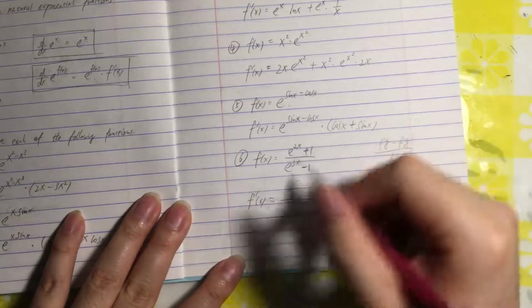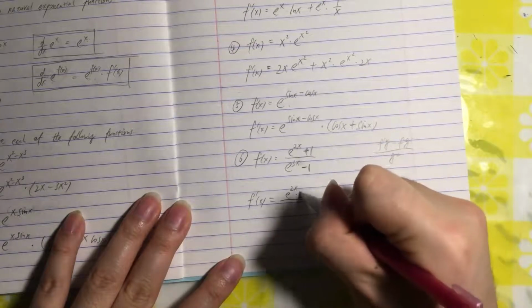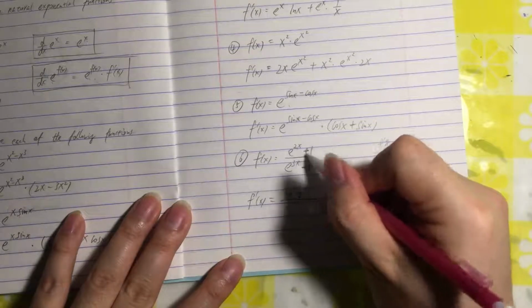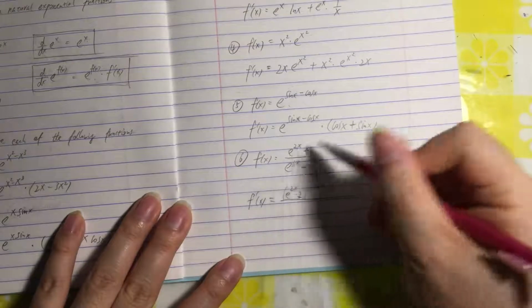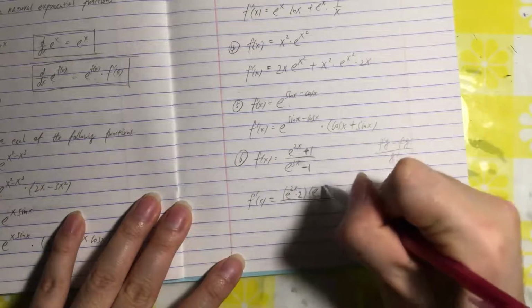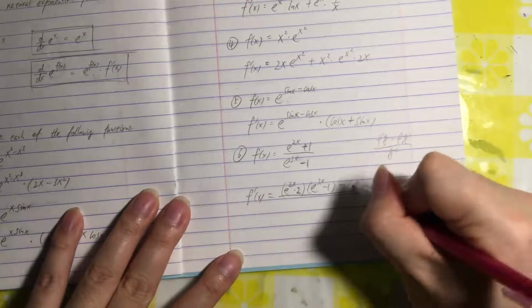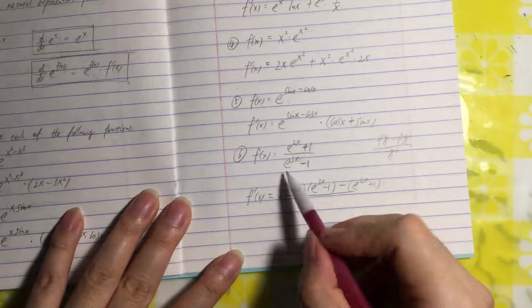Derivative of the top is e to the power of 2x times 2. Derivative of 2x is 2. Derivative of 1 is 0. That's derivative of the top times the bottom, e to the 3x minus 1, minus the top, e to the 2x plus 1, times derivative of the bottom.